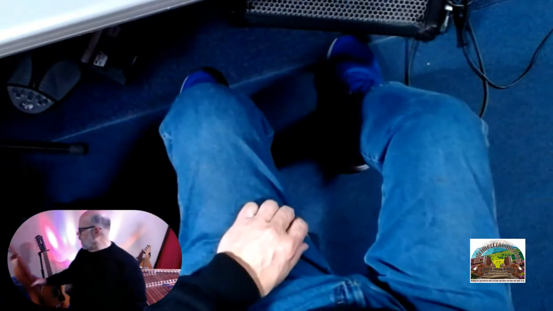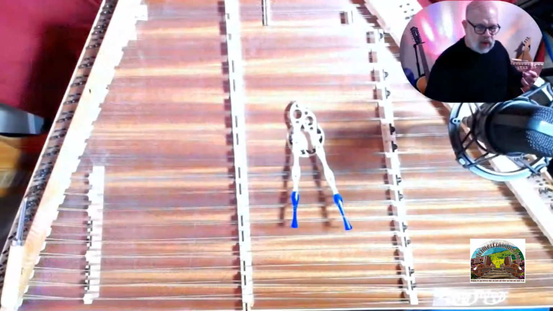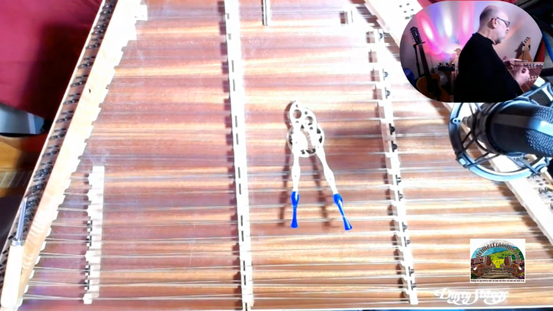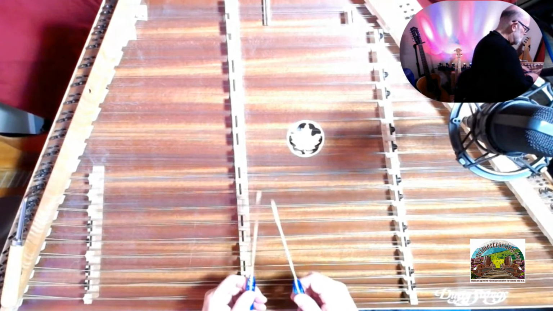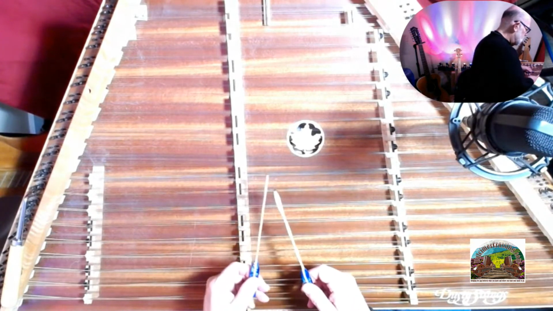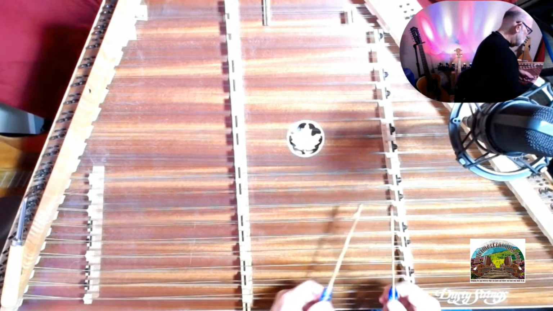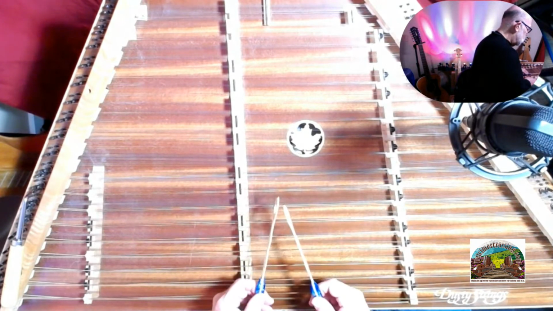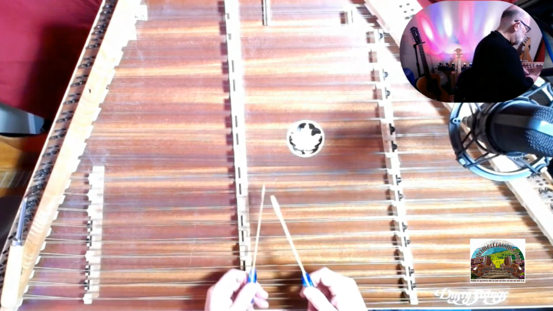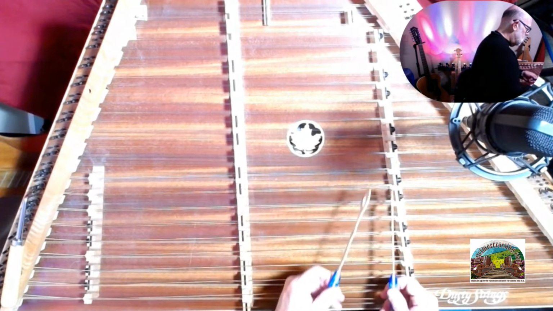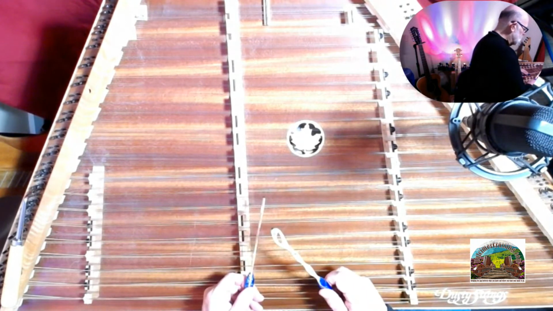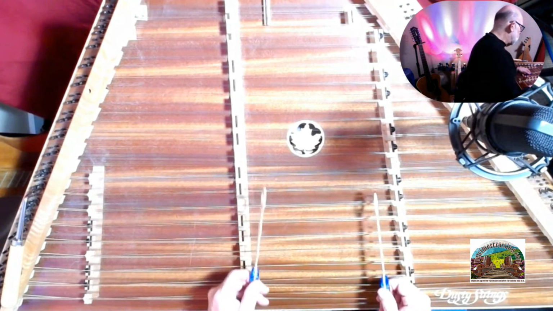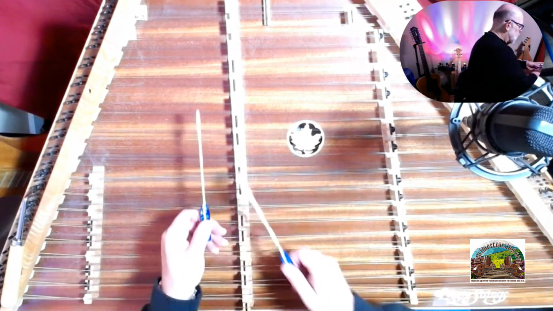Let's see how that looks on the hammer dulcimer. So I'm using a couple of different things. I'm learning what I know about scales and where I know the steps are on my instruments to help me with this. So it didn't go much below and didn't go much above, but it did do it that way.